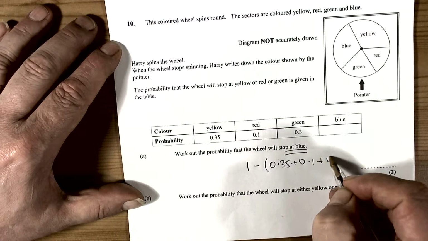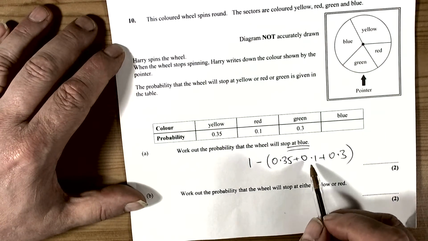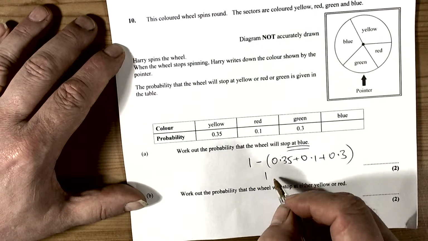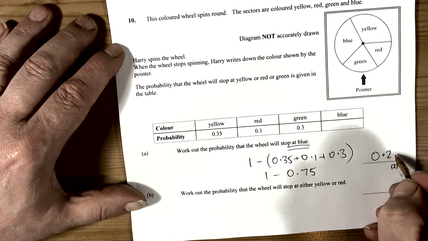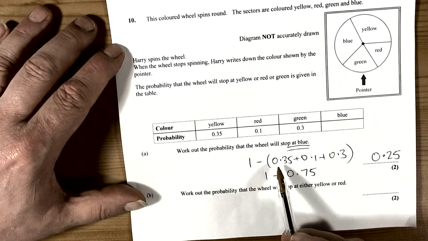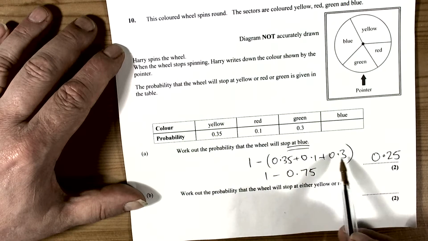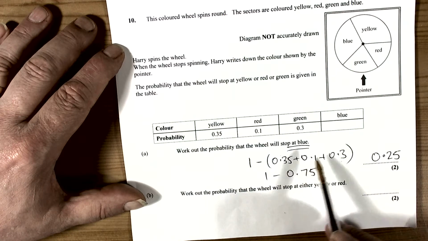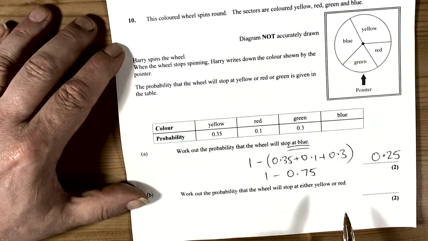So we've got 0.35 plus 0.1, 0.45 plus 0.3, 0.75. So that's 1 take away 0.75, which gives us an answer of 0.25. If we're not happy doing decimal takeaways, then quite often think of them as percentages, so 35%, 10% and 30%. Add those together, you get 75%. Take that away from a whole, 25%, and as a decimal, 0.25.